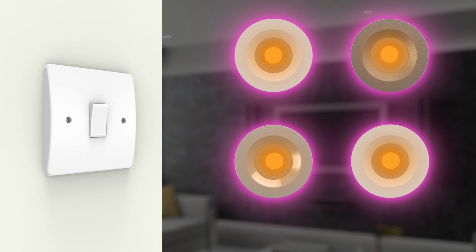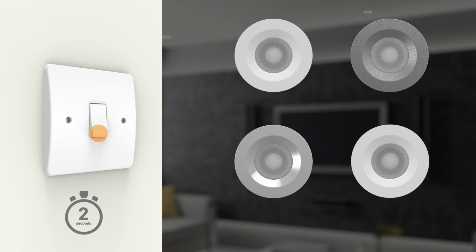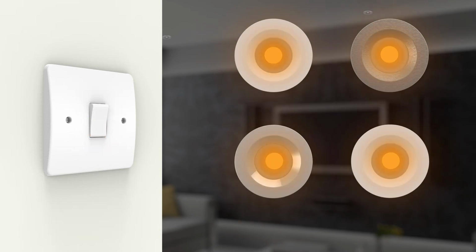To override the room light's memory settings, simply switch the lights off at the wall switch for 2 seconds and then switch them back on. The room lights will now only illuminate the main light at full brightness and the halo will be off. You will notice that the color of the room lights after the wall switch override is a warm white.